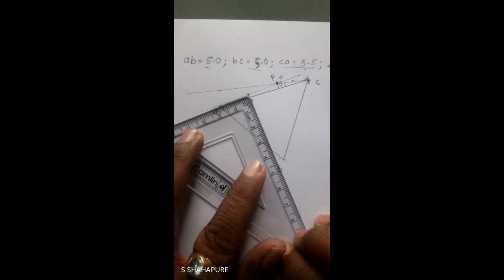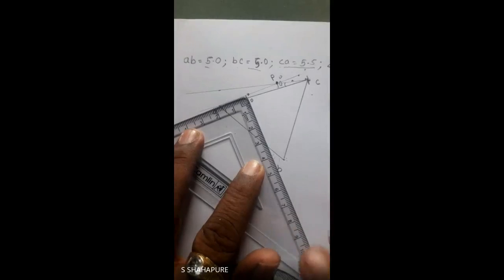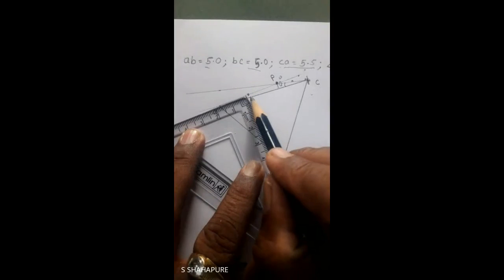By drawing the arc also you can do it, or by the set square also you can take the perpendicular bisector.